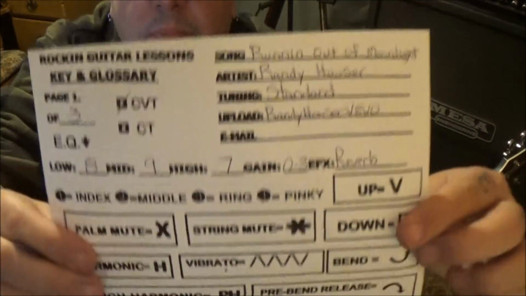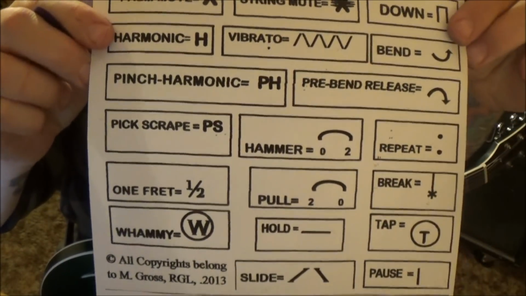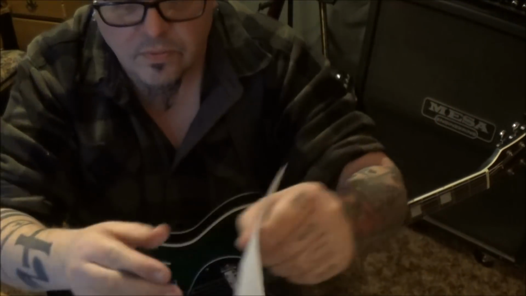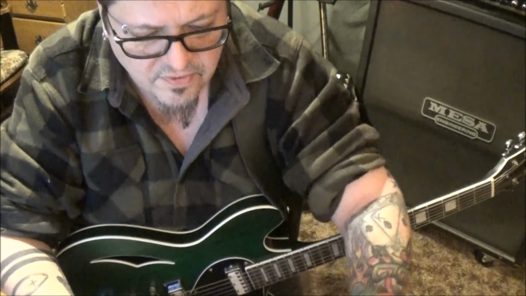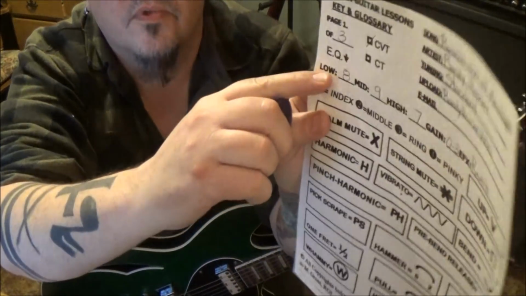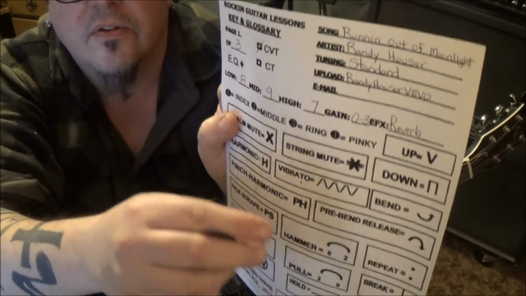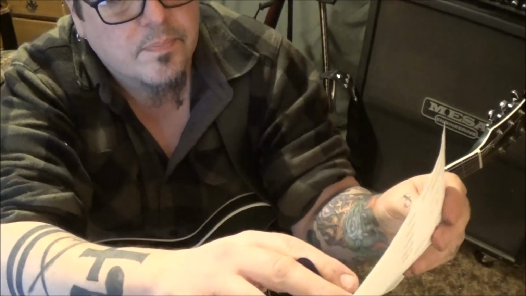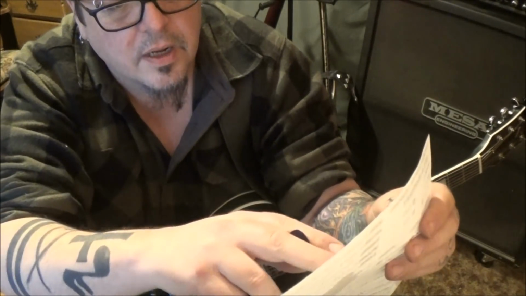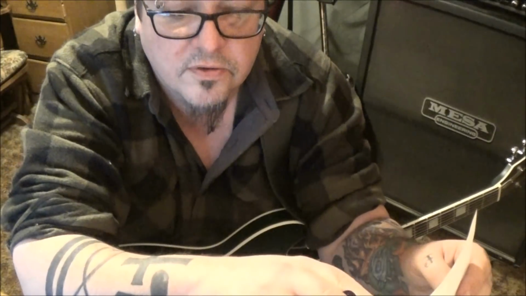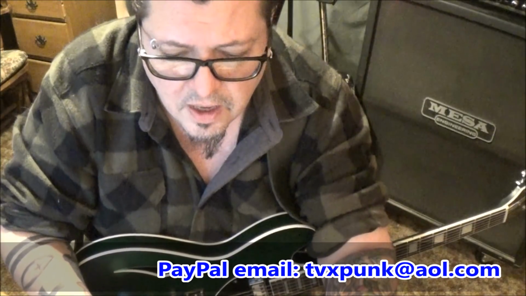Page 1, this is one that I did for Joel. Those are all the techniques that I use, which you may be familiar with most of them. And then, you know, the EQ settings and all that good stuff. Your name actually goes on the other page, but the song, the artist, the tuning that the song's in, the uploader's name that I used, so when I write down these timestamps, you can make sure we're on the same video so you don't get lost.